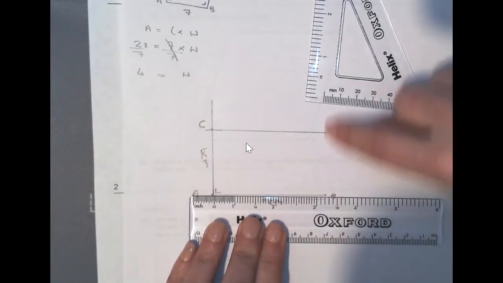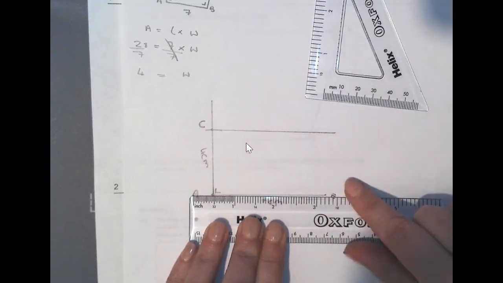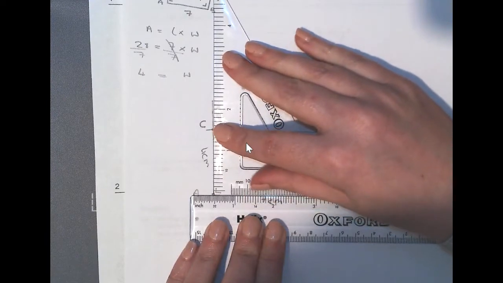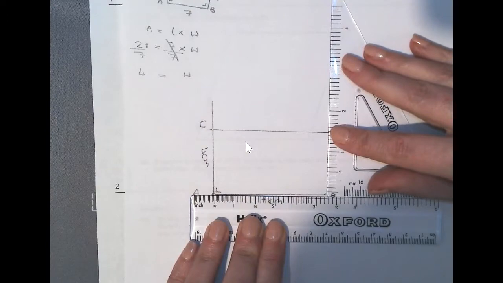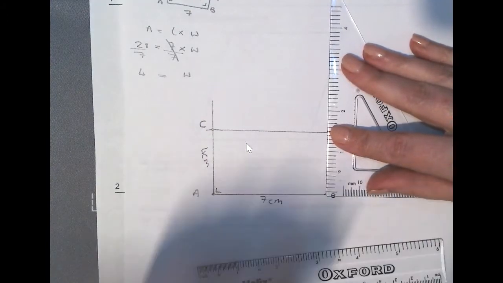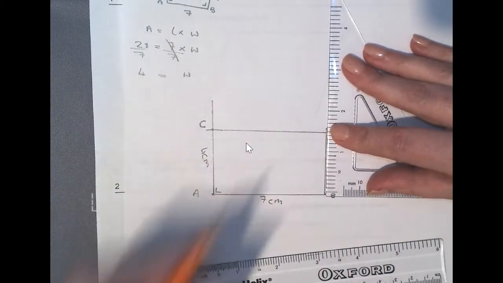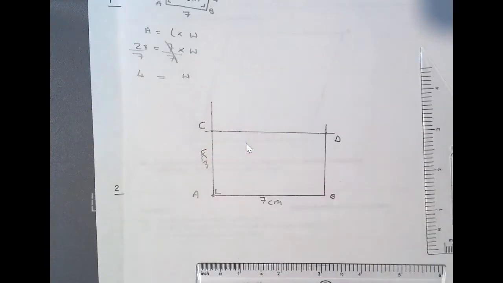I'm drawing a vertical line this time, so my ruler is flat. So again, hold it there from AC, slide across until you hit the point B, a little bit beyond it, so we have room to draw. And drawing that line there, where they cross is your point D.